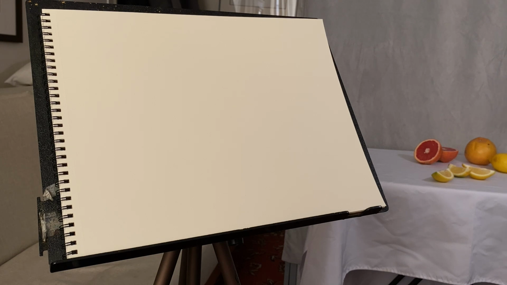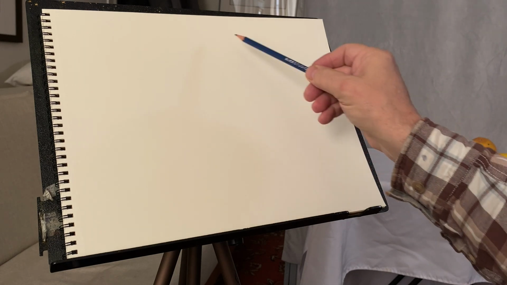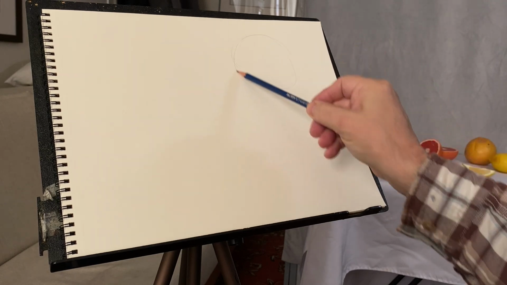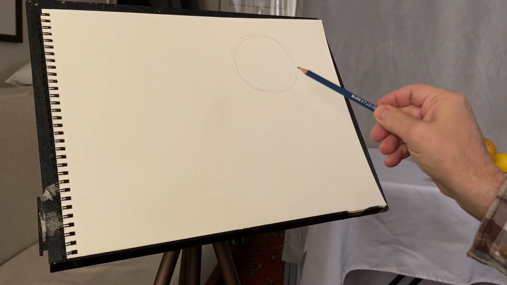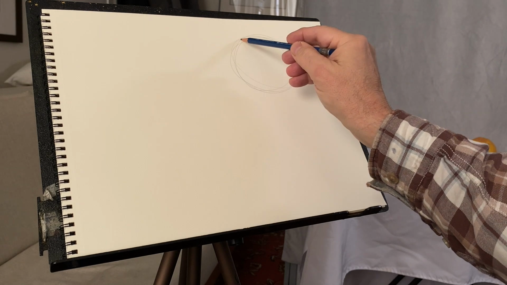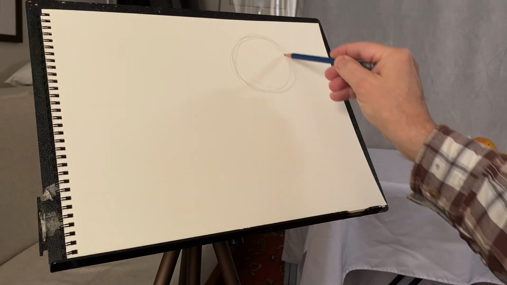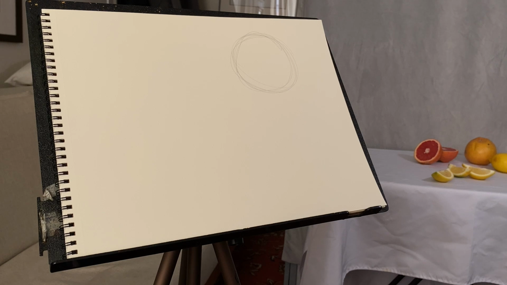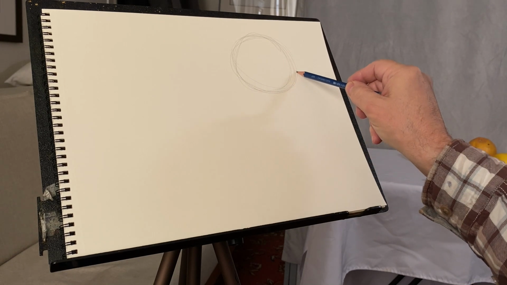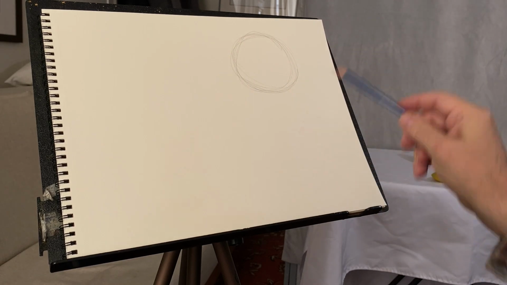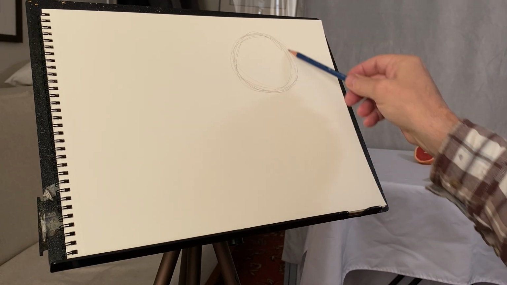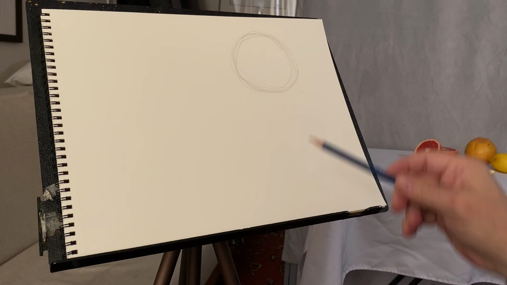Let's start with our most simple object up there, which is the large grapefruit. We'll do a little circle here. And this is representative of many fruits, an orange, a tangerine, with some slight variations. In fact, the grapefruit too has some slight variations. When it's whole like this, we see it as a circular shape.